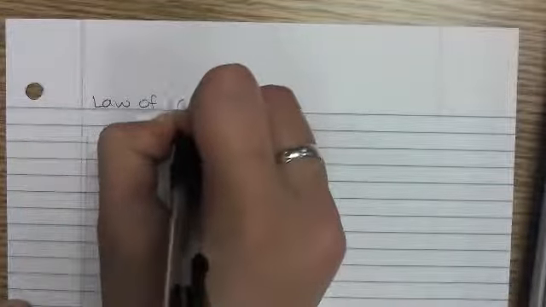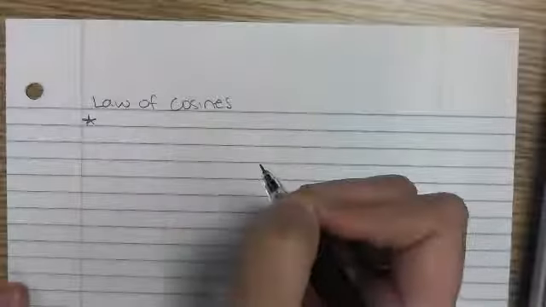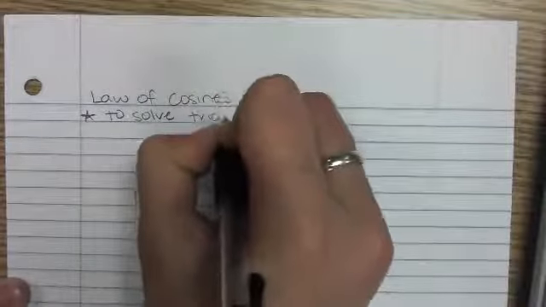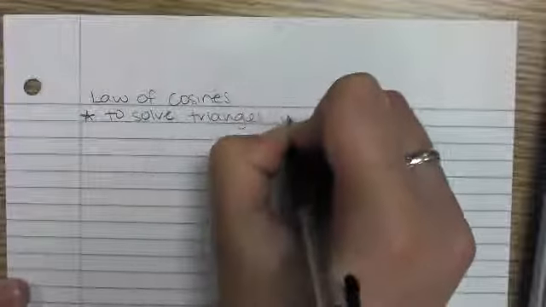Alright, this video is going to be on the law of cosines. And just like the law of sines, we use the law of cosines to solve triangles without a right angle.